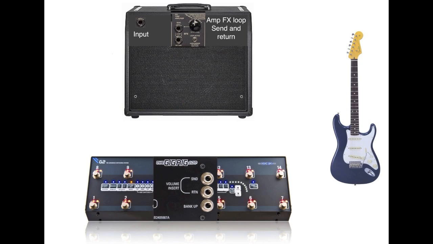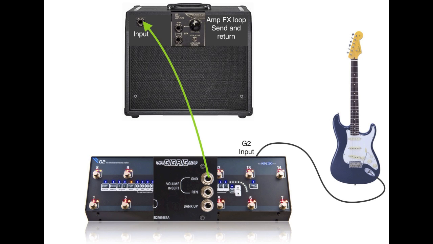So the connections work like this. Your guitar goes into G2's input. Then connect G2's volume insert send to the input of the amplifier. Now connect the amp's effects loop send to the G2 volume insert return. And finally connect G2's output to the amp's effects loop return.